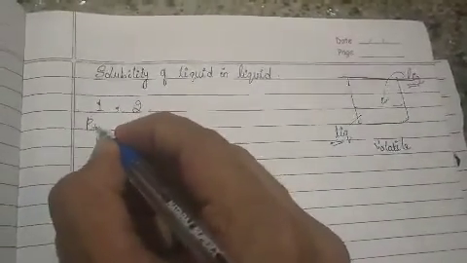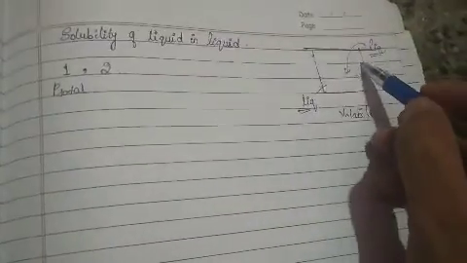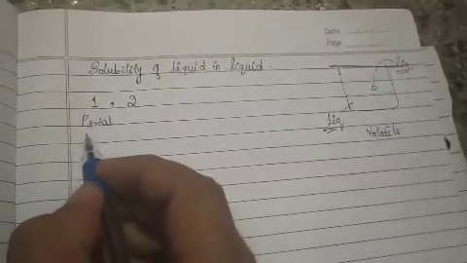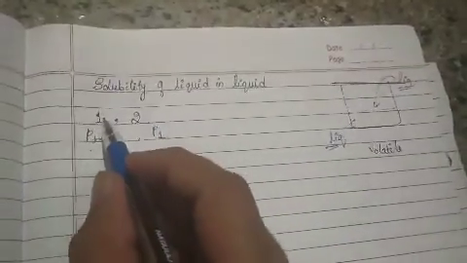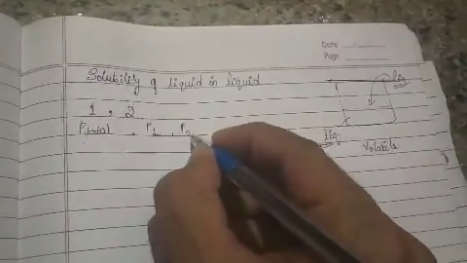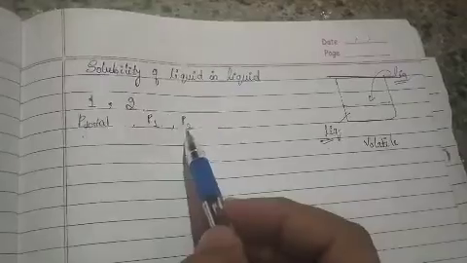let P total be the total pressure exerted by the two volatile liquids, since they have attained equilibrium in this closed system. Let P1 be the partial vapor pressure of component 1 and P2 be the partial vapor pressure of component 2.